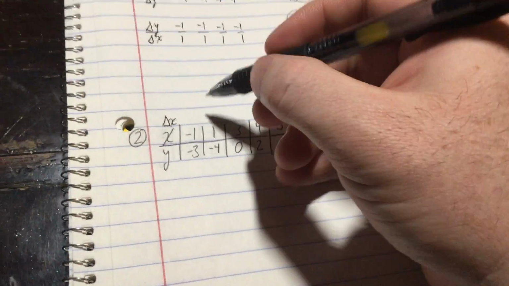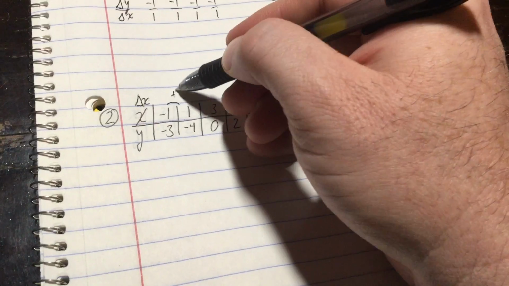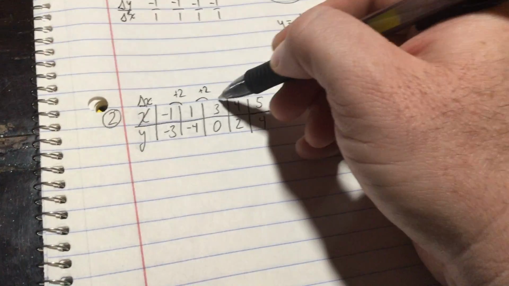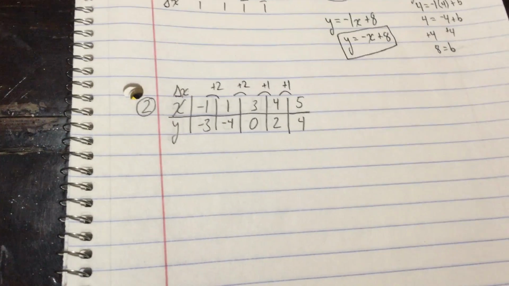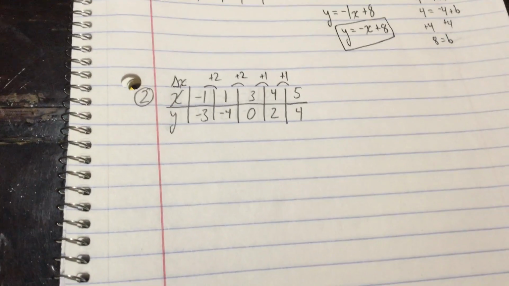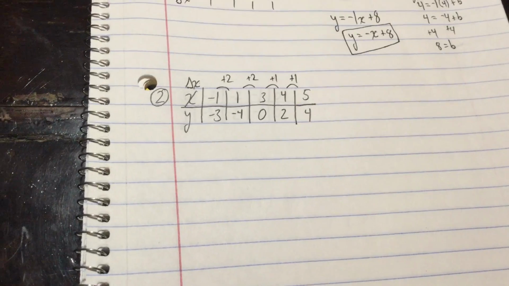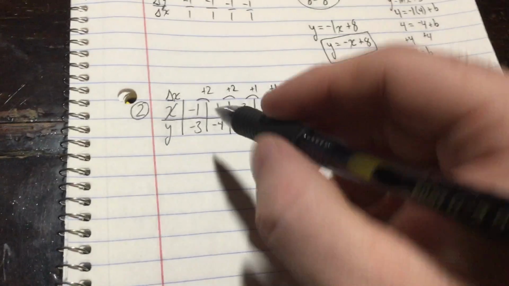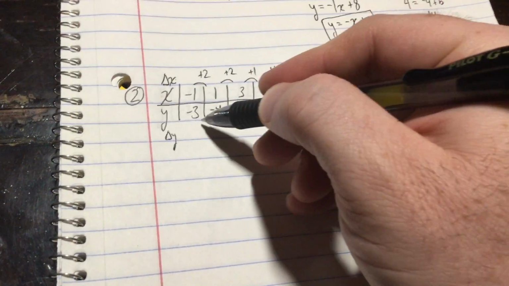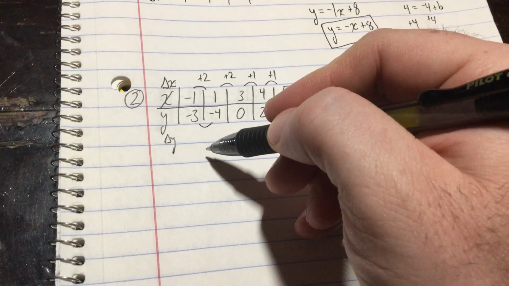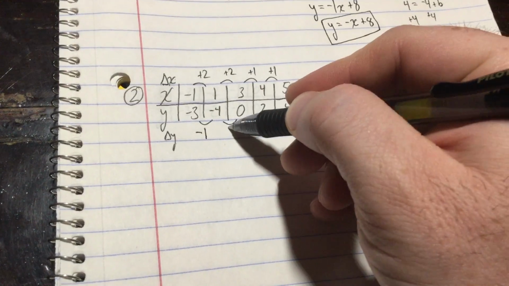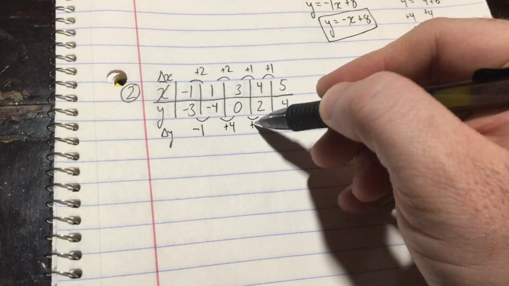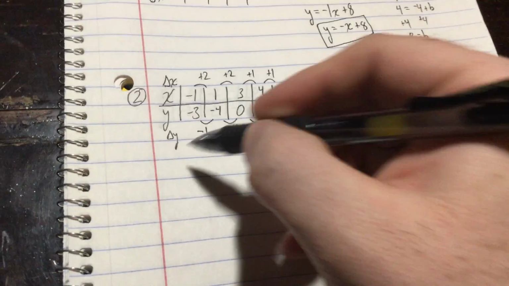For number 2, look at our change in x. So here we have plus 2, plus 2, plus 1, plus 1. Now I know it looks like there's not a pattern, but we don't look for a pattern, we look for a constant rate of change. So we kind of have to see what's going on down here in the change in y to determine whether or not it's linear. So that's negative 1, that's plus 4, that's plus 2, and that's plus 2.